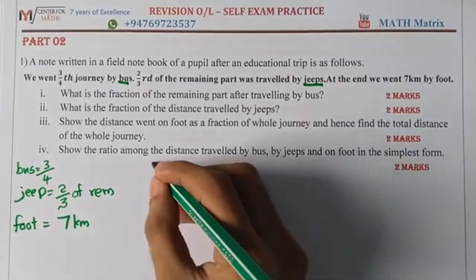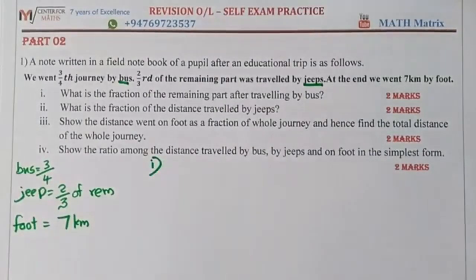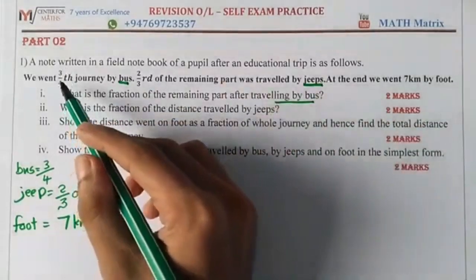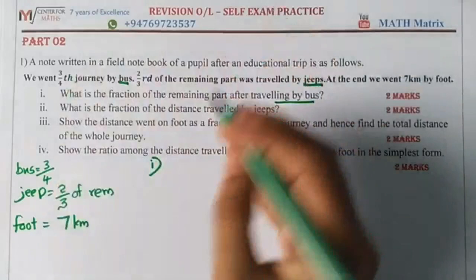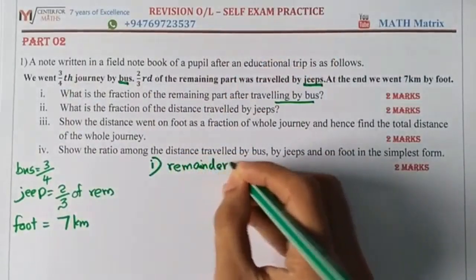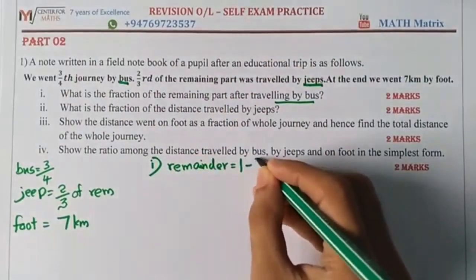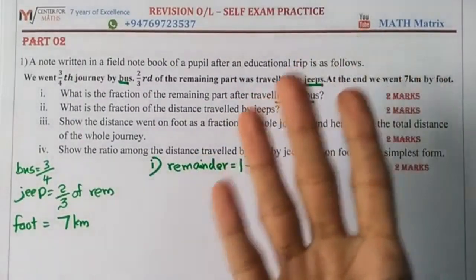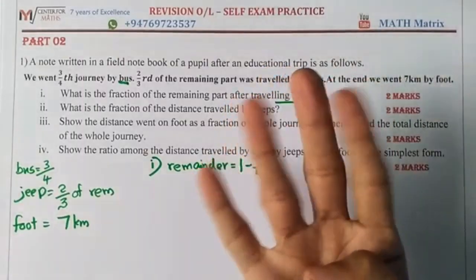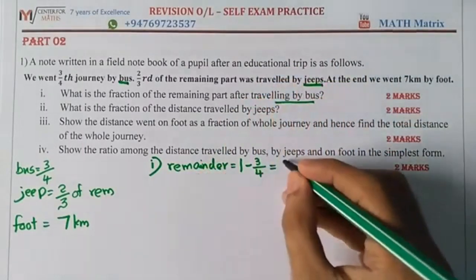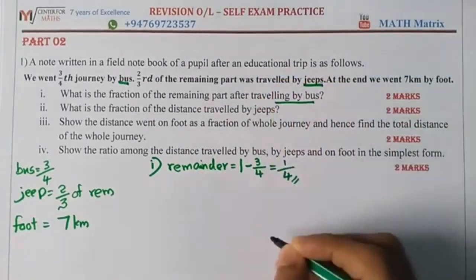Okay, right. So what's the first question? What is the fraction of the remaining part after traveling by bus? After traveling by bus, they have traveled 3/4 parts by bus. So how much is remaining now? Just the remainder. To find the remainder, we have to subtract this from 1. 1 minus 3/4. That means the total part is 4. From 4, they have traveled 3 parts by bus. So how much is remaining now? Just 1. So directly you can give the answer as 1/4.